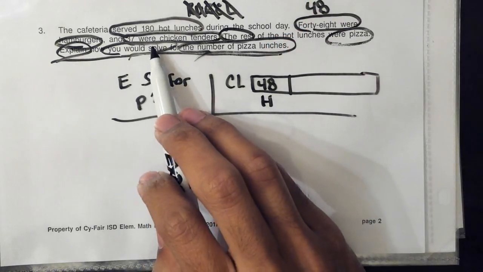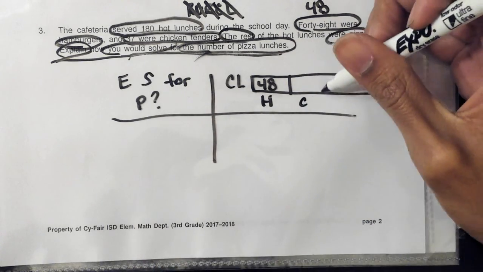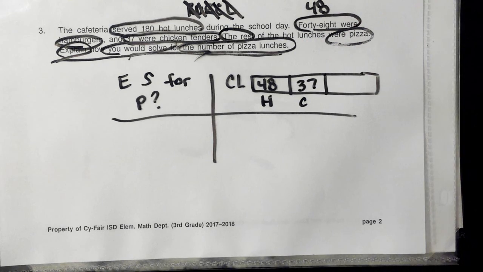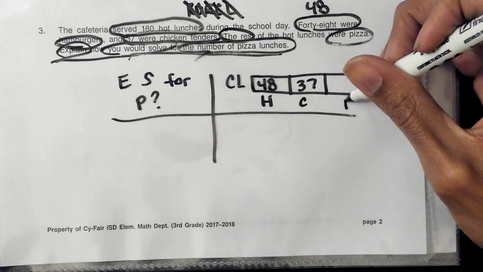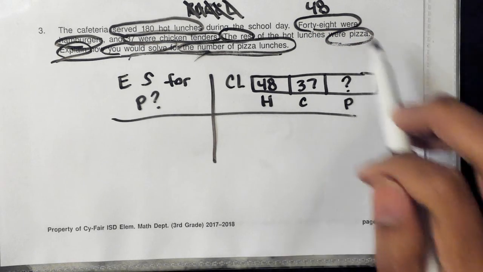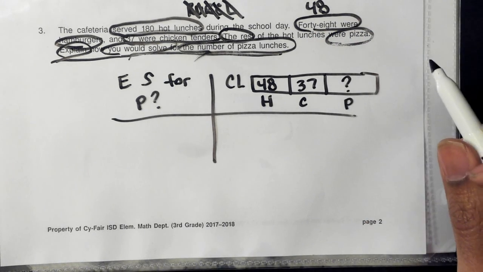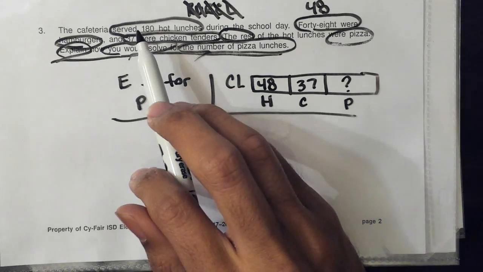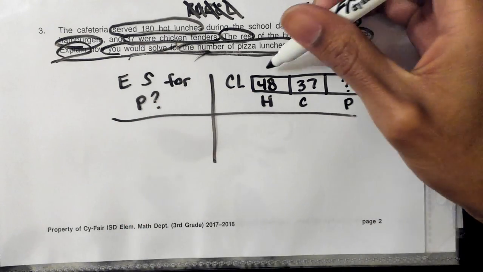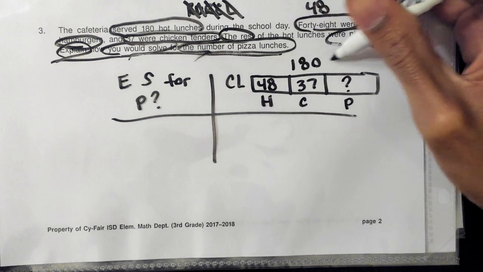I know that they sold chicken tenders and they sold 37 chicken tenders, and they also sold pizza. The rest were pizza, but we don't know how many were pizza lunches. What I do know is how many they served in total. They served 180 lunches in total, and I know that my total goes at the top.